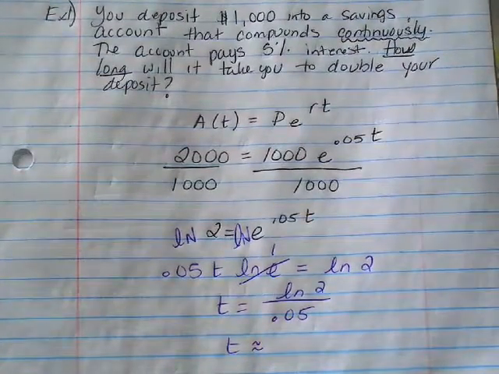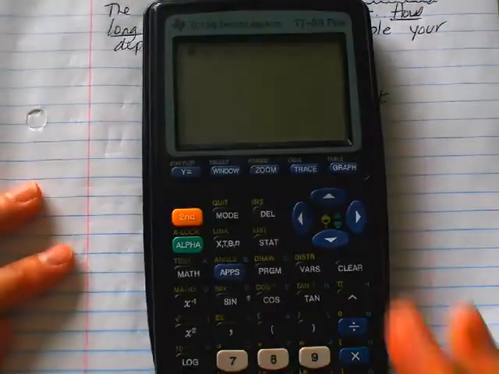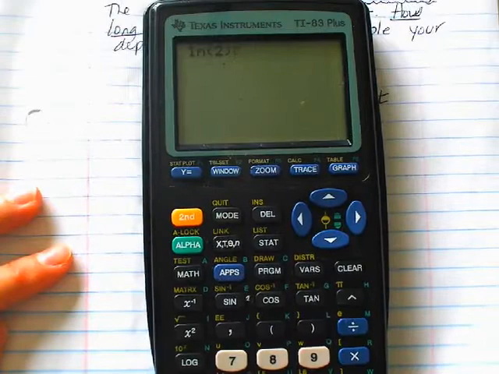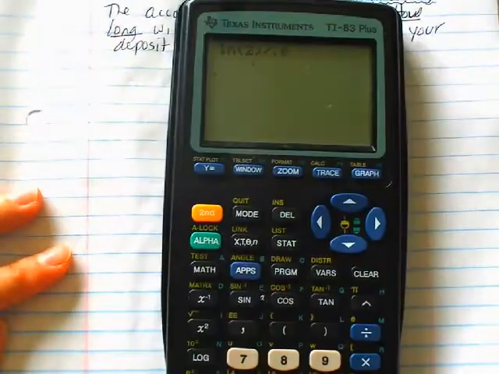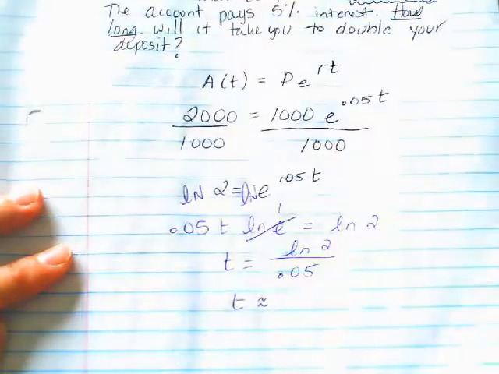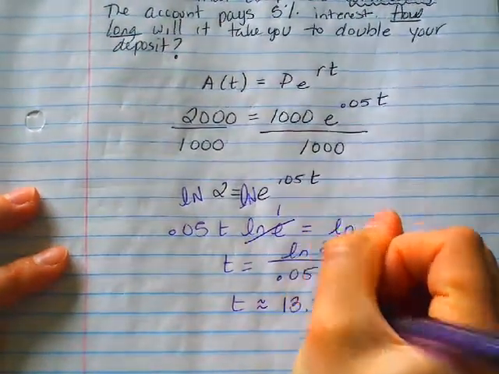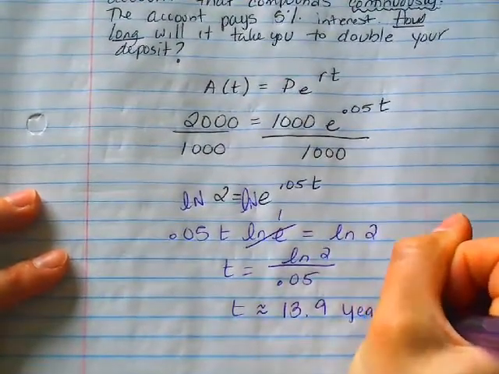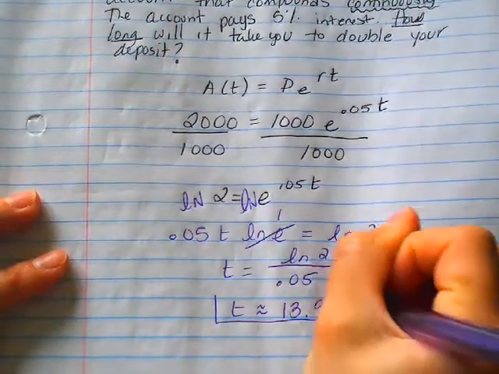I can use my calculator to solve that. Natural log of 2 divided by 0.05 is 13.86 years. I'm going to round that to 13.9 years. So a long time to double your money.